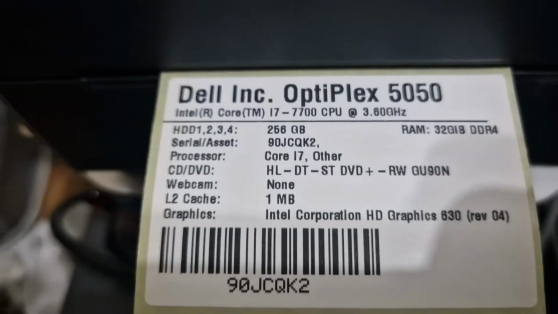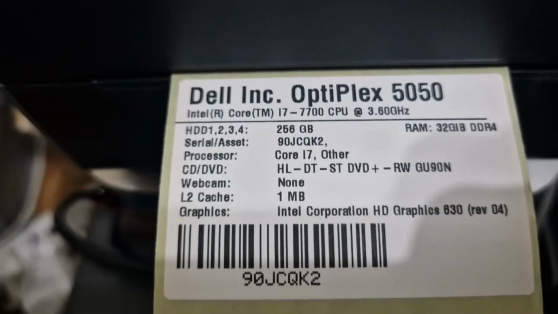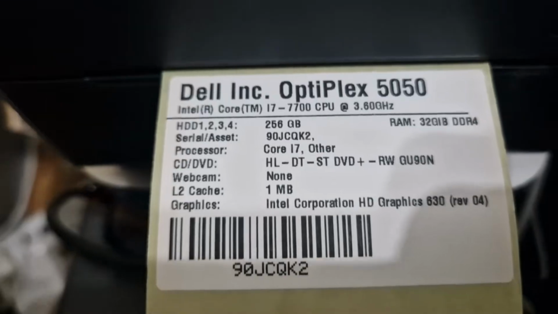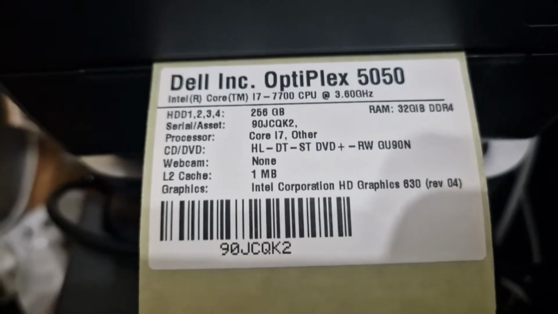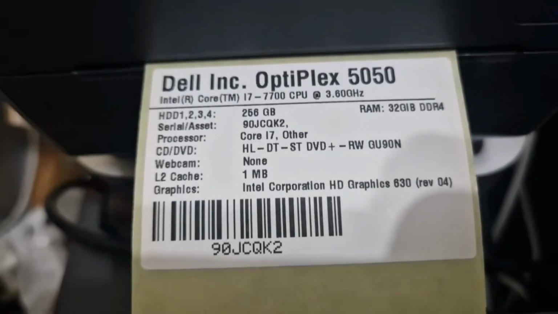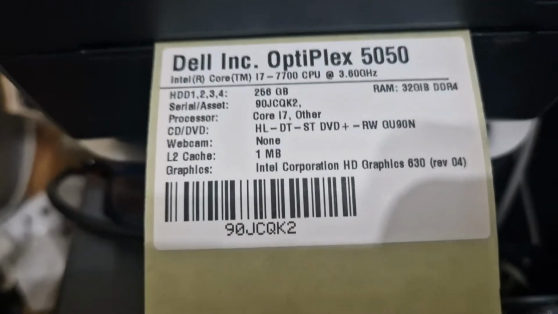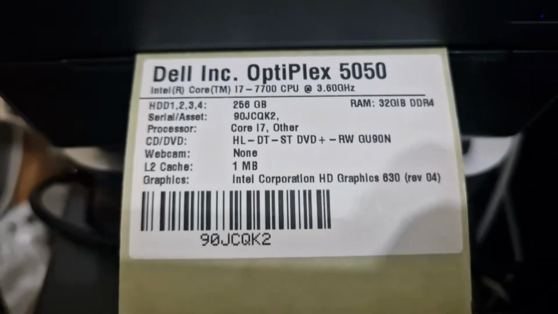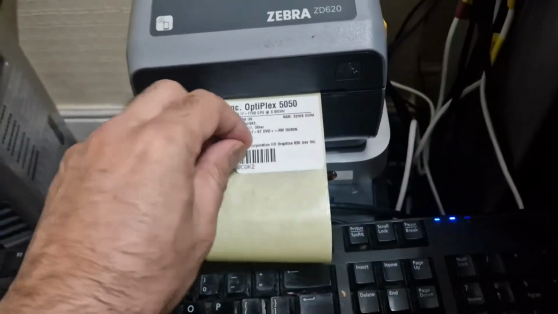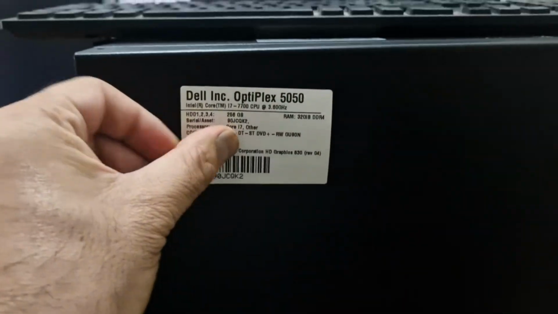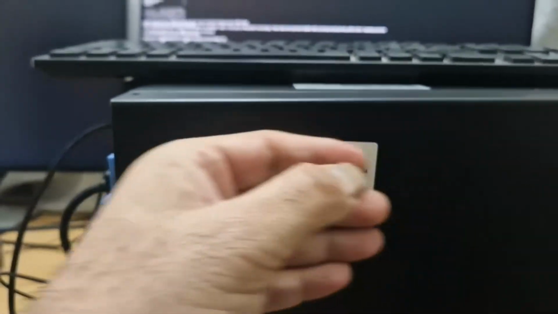You can see this is an Optiplex 5050, Intel Core i7, 7th generation, with all the serial numbers, and the RAM is 32 GB DDR4. All the serial numbers are there on the barcode label. We can remove this barcode label and stick it to the system. So there you go, we stick it to the system, and that's how it works.